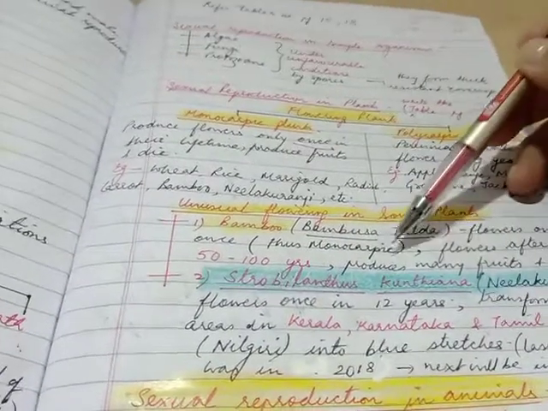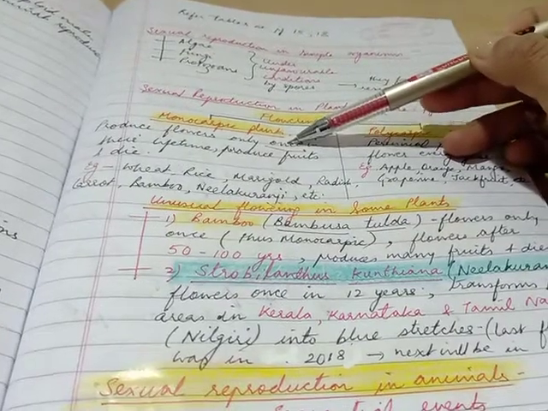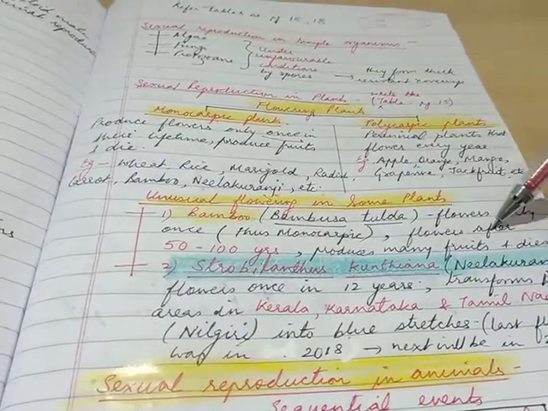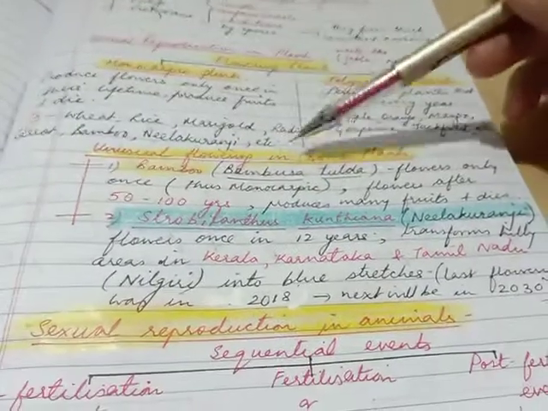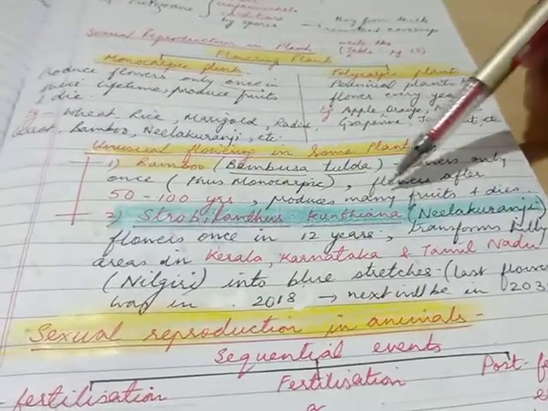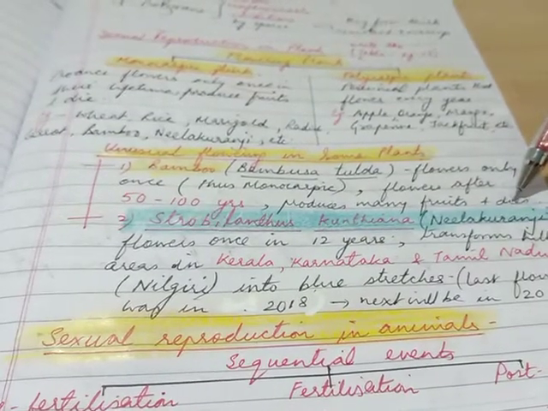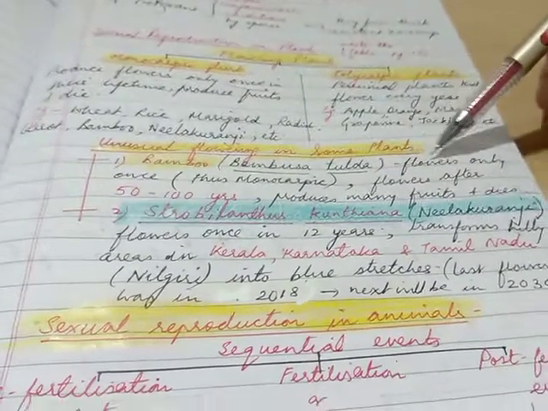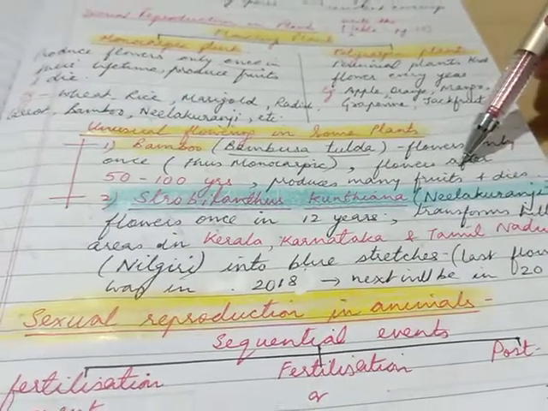That is, the plant, as I just told you, is of the monocarpic category. It flowers only once, and this is seen especially after 50 to 100 years. What a long time gap. And then it produces many fruits and dies. So it's a very special thing about this plant. Bamboo flowers only once in its lifetime and then dies away after fruit setting.